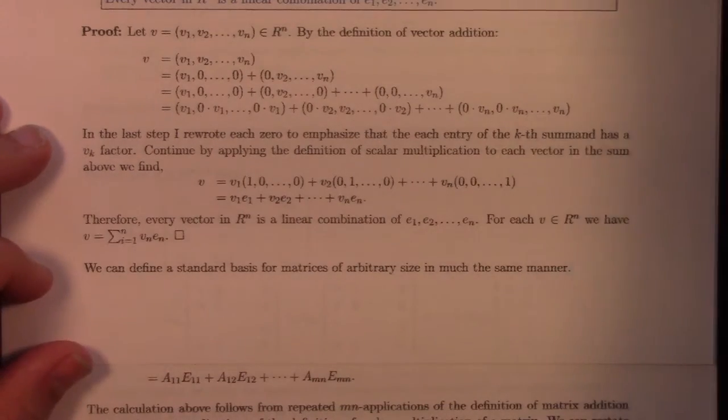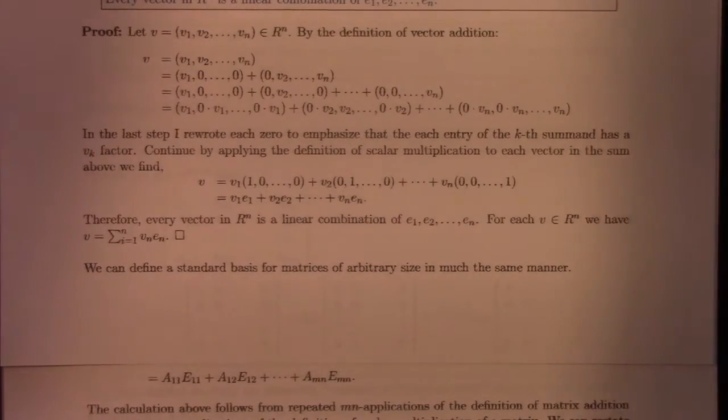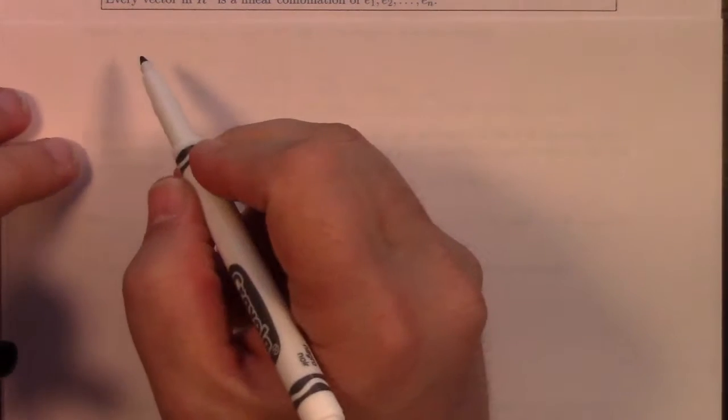Now, that said, it might be useful for me to stop and redo that. Let me just redo that here with a different notation. Okay, so here's my claim.